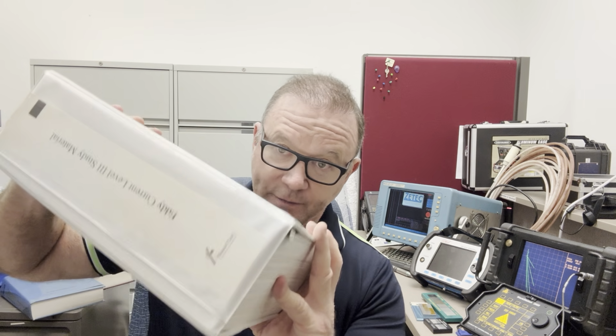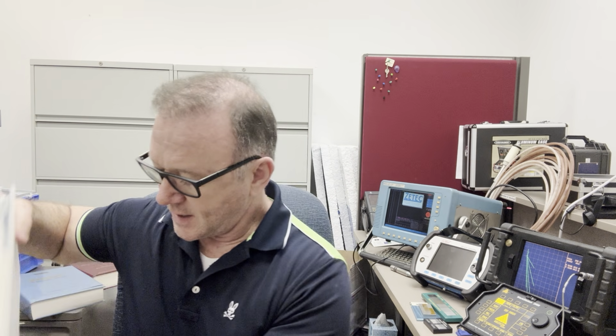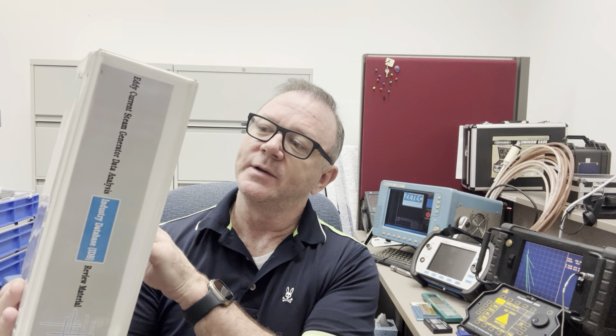This is a training manual for QDA. Oh, actually, this is Level 3 study guide, wrong book. That was staged. This is actually an older, I think this is Rev 0, initial issue of the EPRI eddy current steam generator data analysis course, otherwise known as the QDA for Qualified Data Analyst.